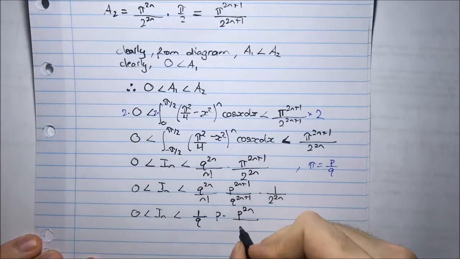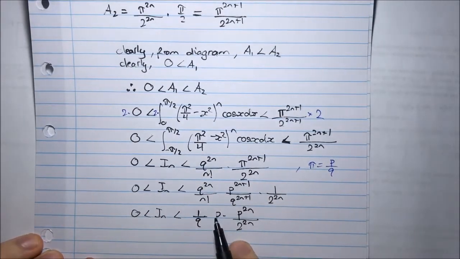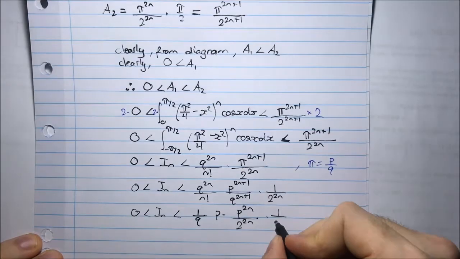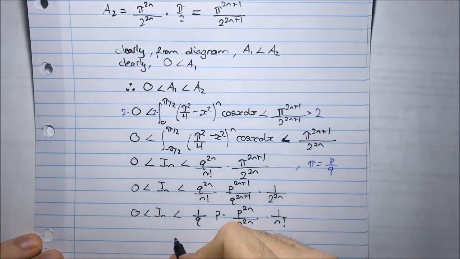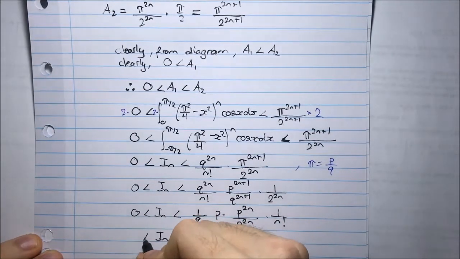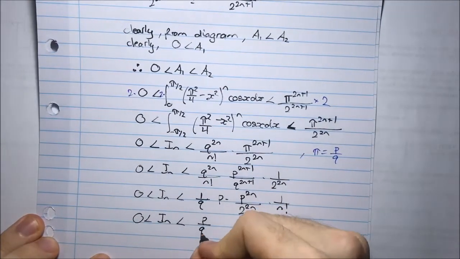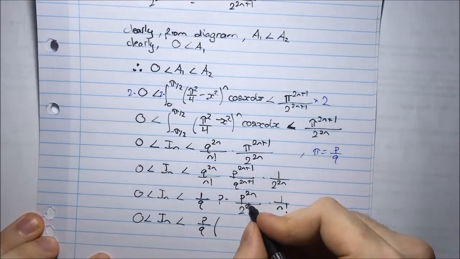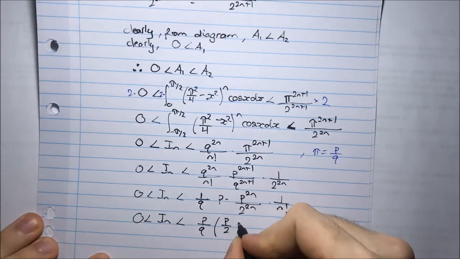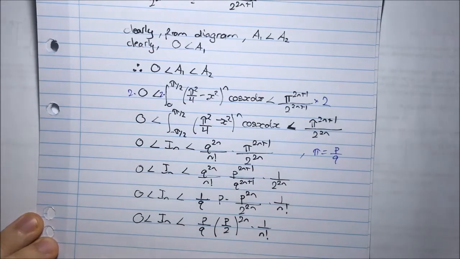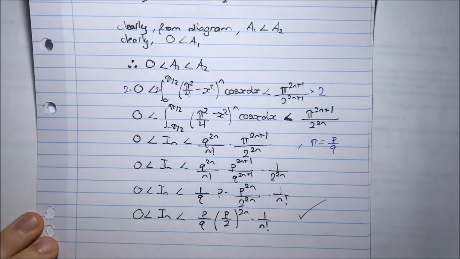I am dividing also by 2 to the power 2n, and you'll see why I split that up, because now I'm going to be able to combine these two. And like I said, I'm going to write 1 on n factorial at the end. And so I'm pretty much there now. I have p on q multiplied by, I can use this as one fraction, p on 2 to the power 2n, and 1 over n factorial. And there I have what I wanted to prove.